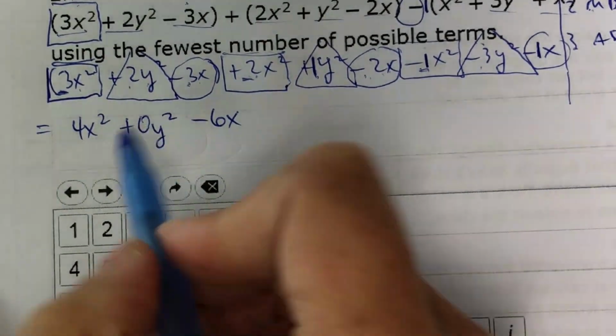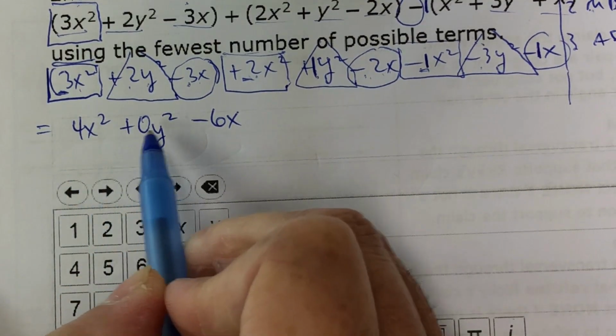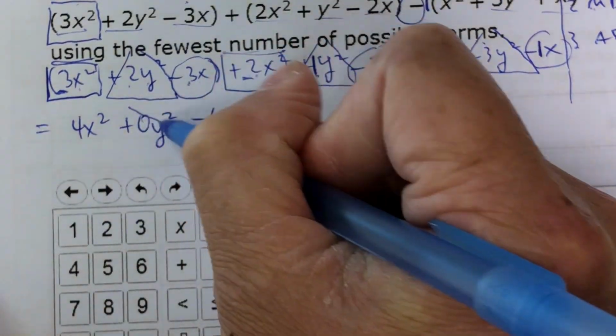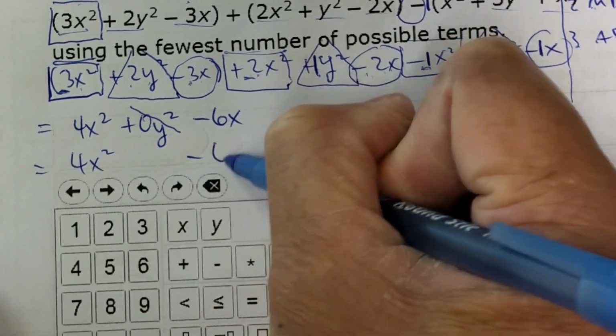Now we know that 0 times anything is 0, so essentially we don't have to write this. So what you're going to type in is 4x squared minus 6x.